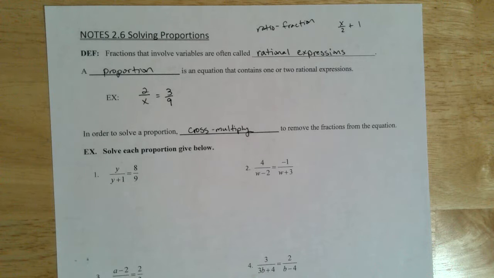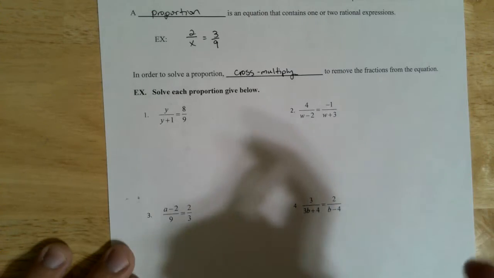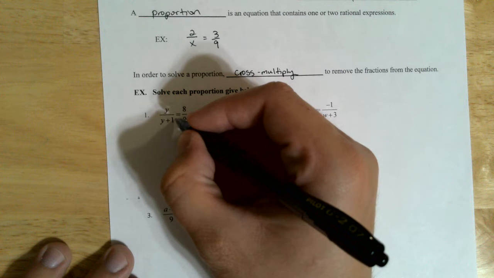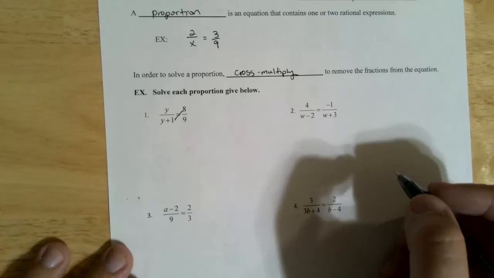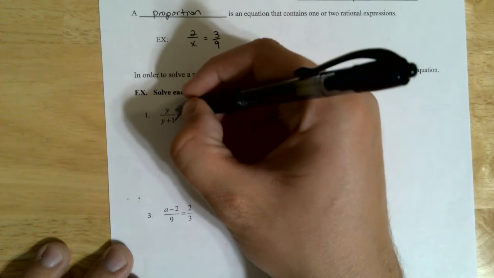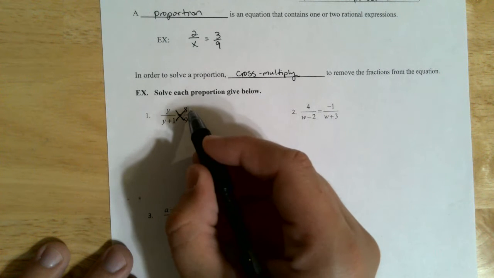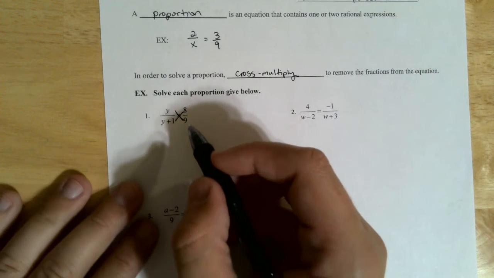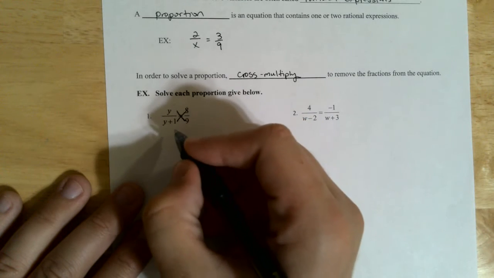First, number 1, we have y over y plus 1 is equal to 8 over 9. When we cross multiply, we take the denominator of one fraction and multiply it by the numerator in the other fraction, and then do vice versa. The denominator of the first fraction times the numerator of the other, and the numerator of the first fraction times the denominator of the other. Hence the cross multiplying. So 8 times y plus 1.